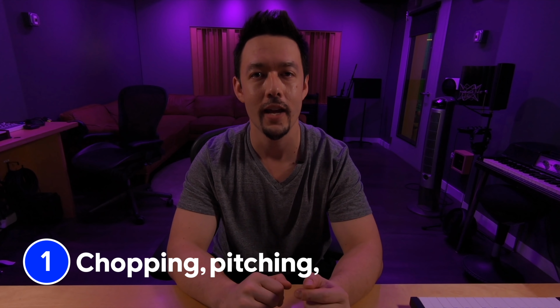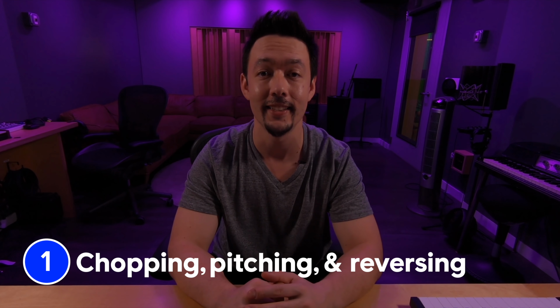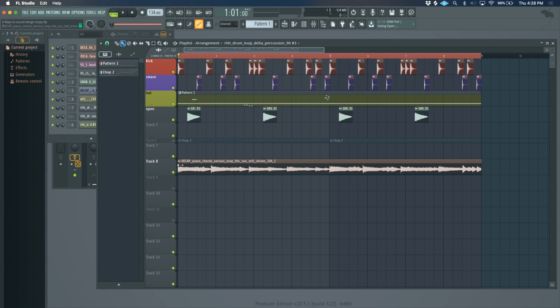I'm going to be using Ableton and FL Studio. However, all these techniques are applicable in most DAWs. The first way we're going to sound design loops is by chopping them, pitching them, and reversing, or as I like to say, CPR. So I have a short drum pattern here that's supporting this decap piano loop. Let's take a listen.